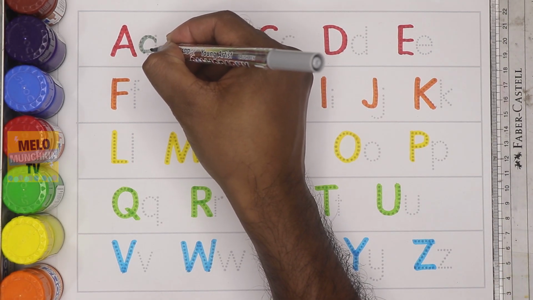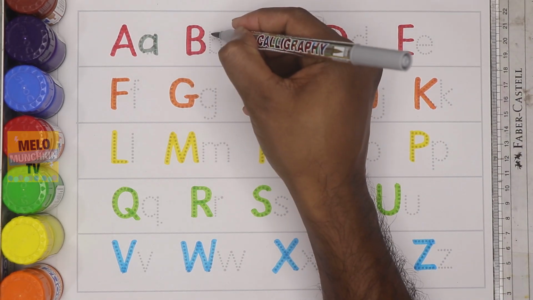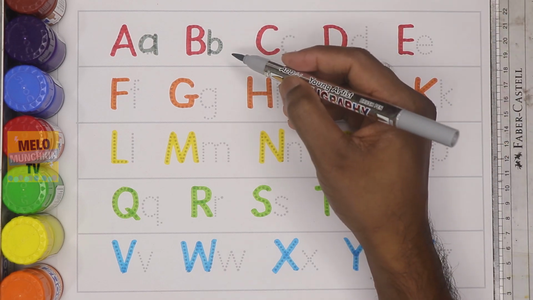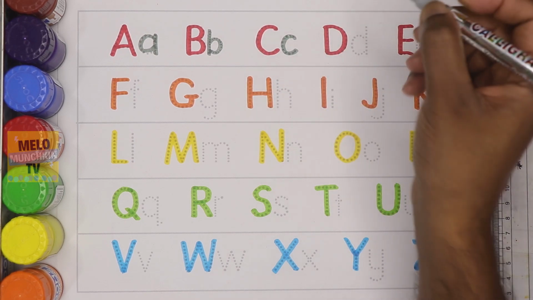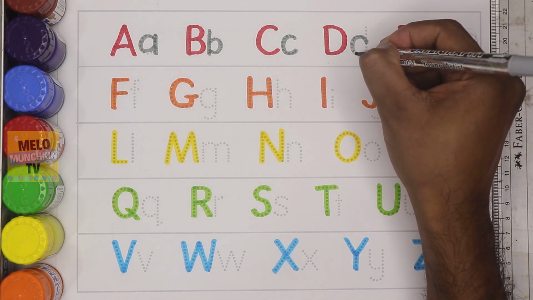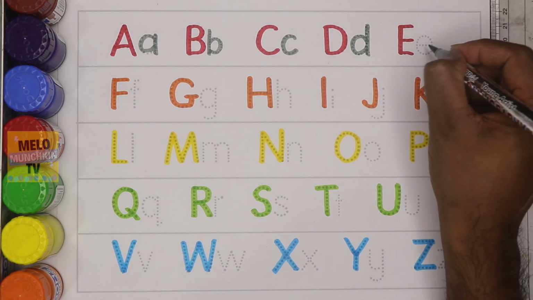A. Small letter A. A for apple. B. Small letter B. B for ball. C. Small letter C. C for cat. D. Small letter D. D for duck.